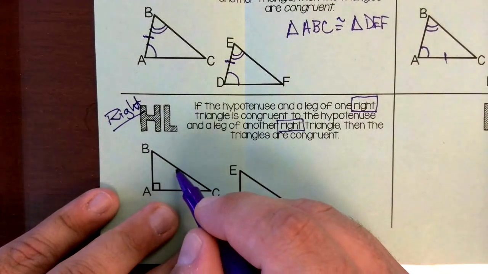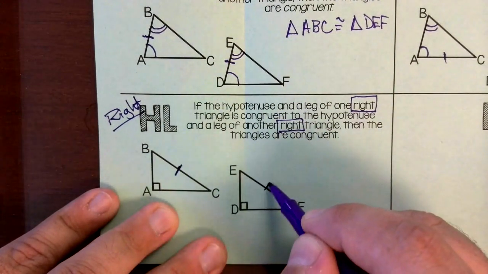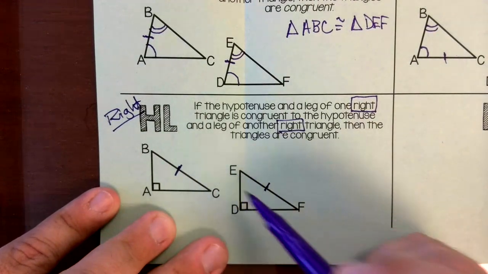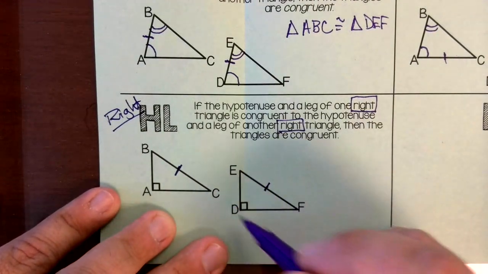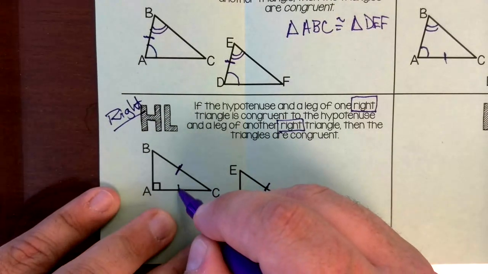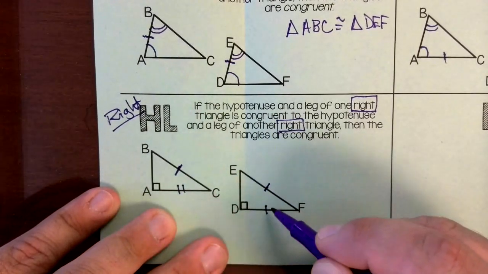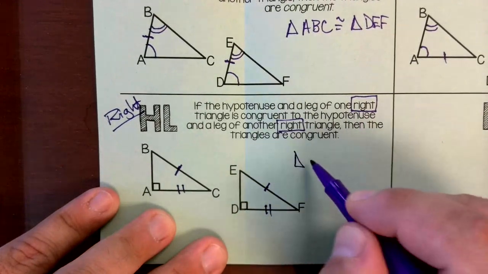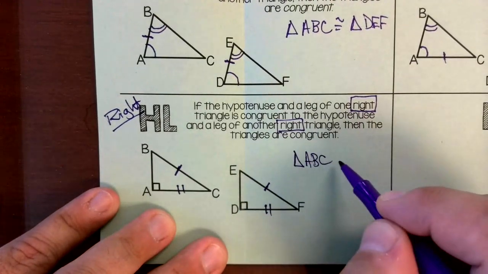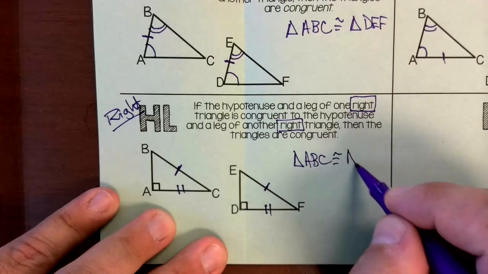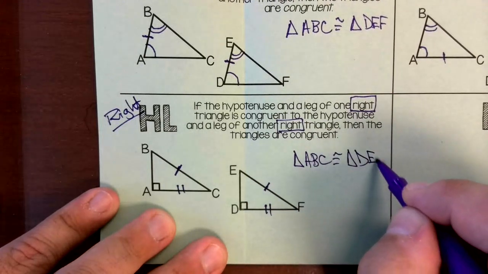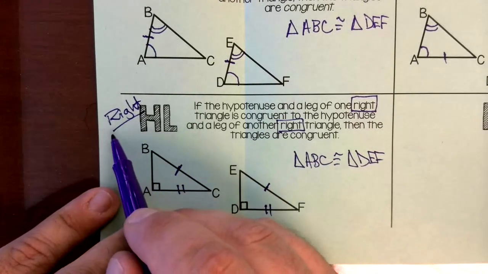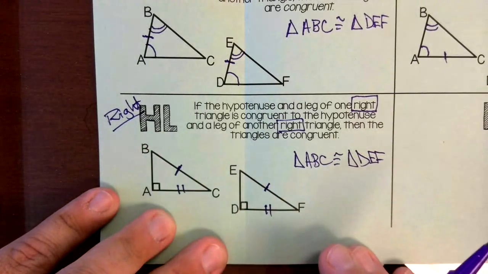So it says a hypotenuse. So that's the side across from the right angle. So BC congruent to EF. And then a leg, and it doesn't matter which other leg. I'm going to go with AC and DF. If that's true, then I can say triangle ABC is congruent to triangle DEF by HL. Big thing, remember that it has to be a right triangle.